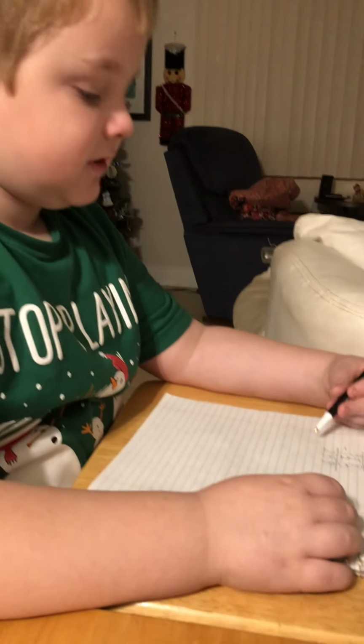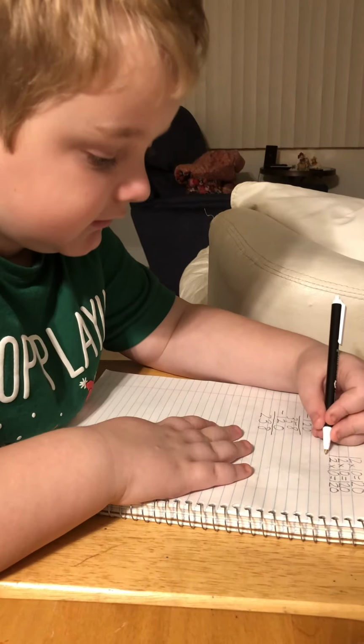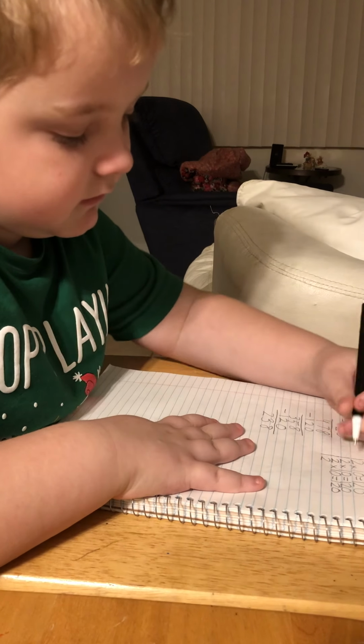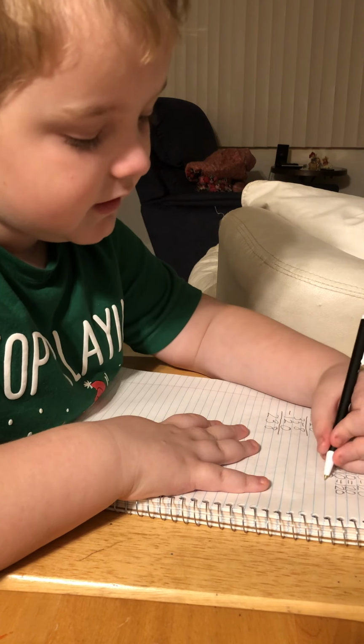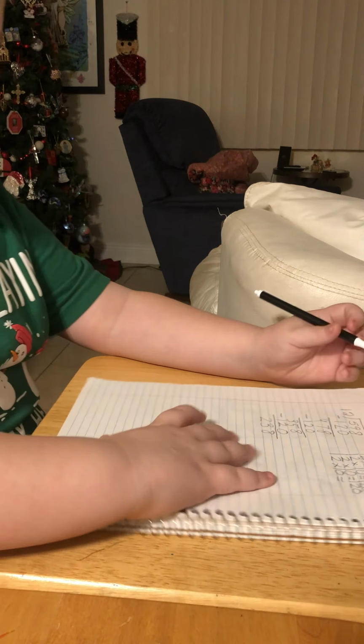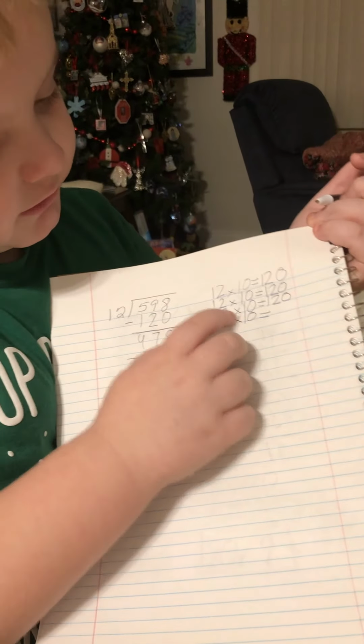Okay, nope. Still higher. Okay, times 10. The easy method to times 10 is you just have that same number, this 12, and put a 0 behind it.